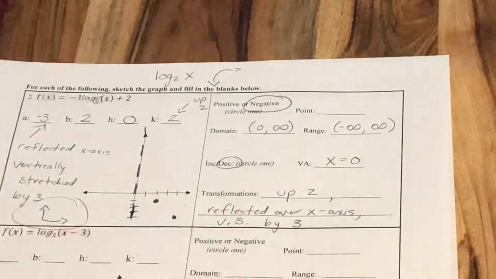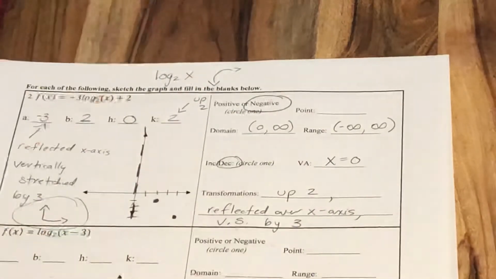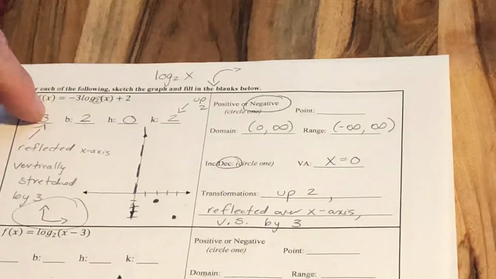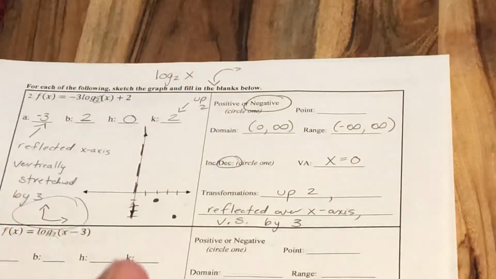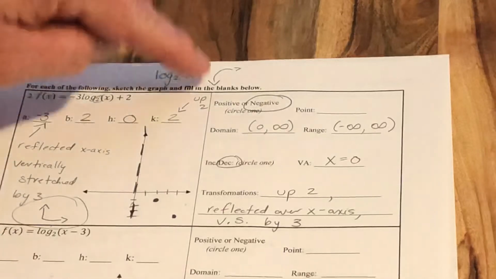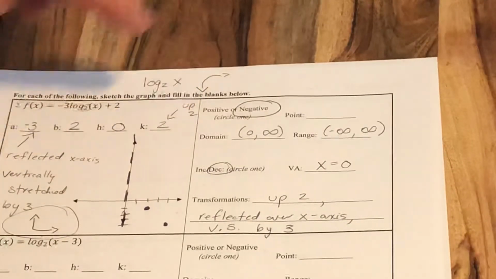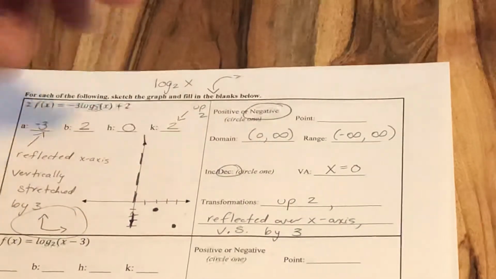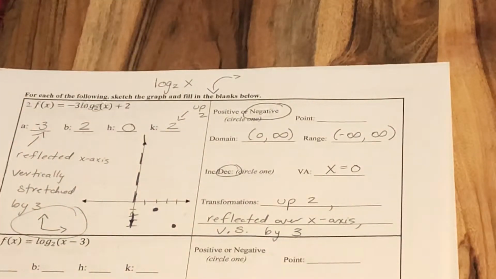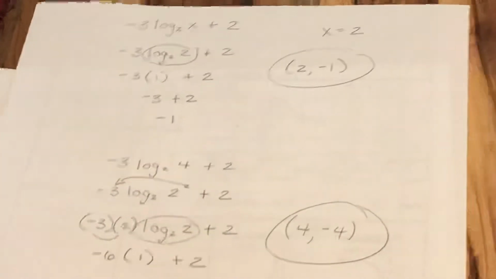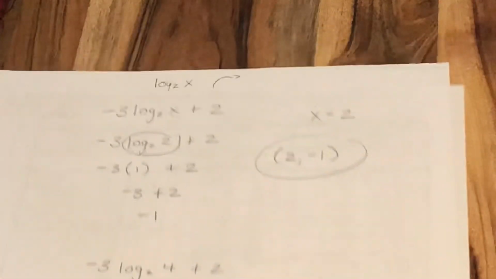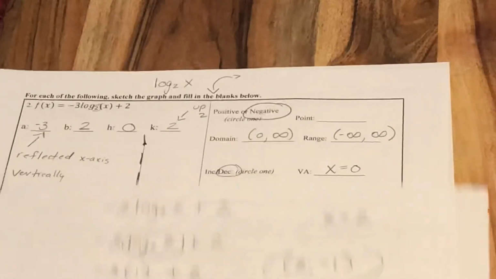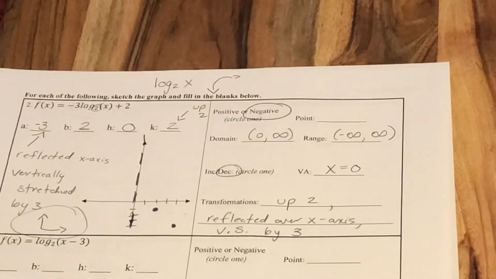It's going to be basically vertically stretched by a factor of 3. All of these things are getting pulled apart by 3. It has been reflected. That's why it goes from this shape to this shape. And everything's getting moved up too. So you're going to have to do a little bit of algebra just like I did in here. You're just plugging in numbers, going through, and figuring it all out, if you will.